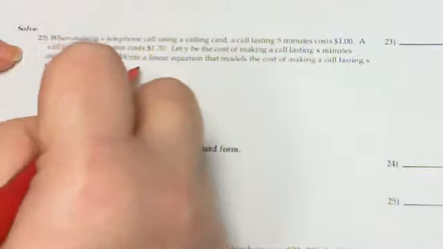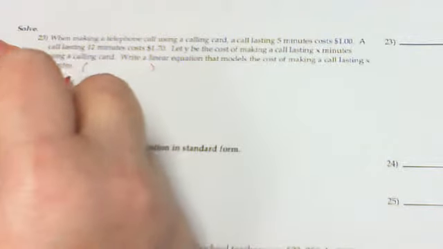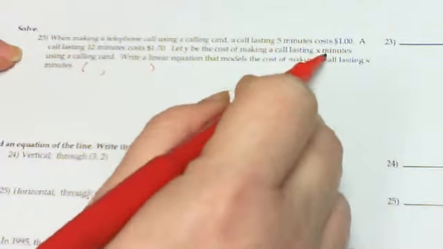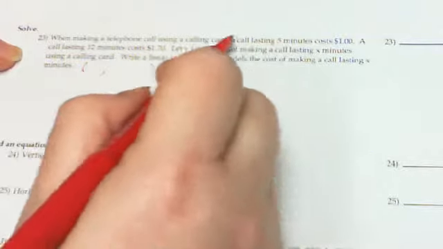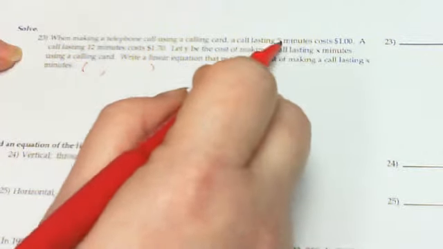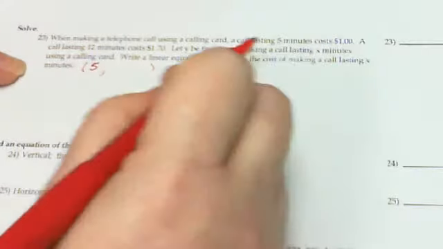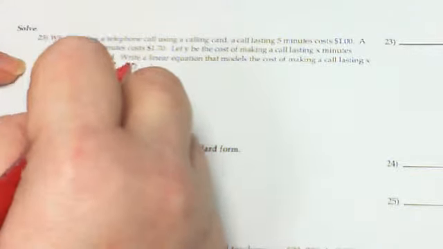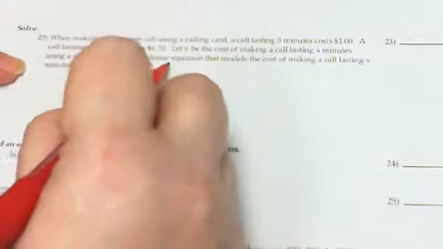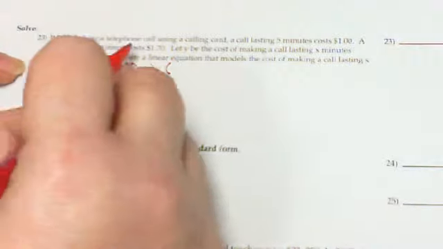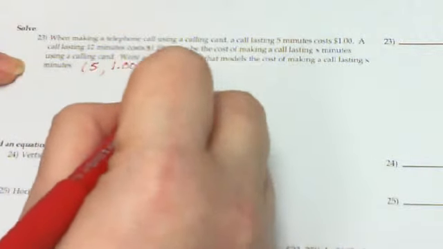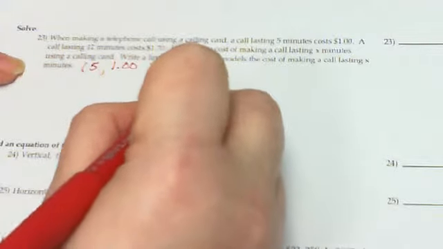So when I go to set up my ordered pairs, I need to let my X be the number of minutes. So going back to the top, it says a call lasting 5 minutes, so 5 is going to be my X, costs $1, so that's going to be my first Y. Then the other one says a call lasting 12 minutes, that's my X, cost $1.70, so that's going to be my Y.